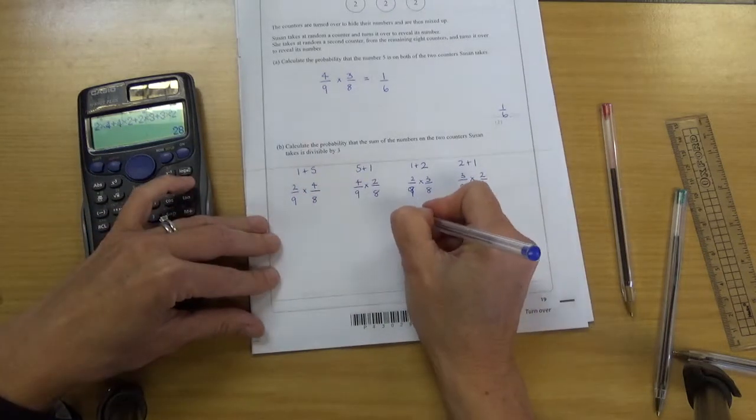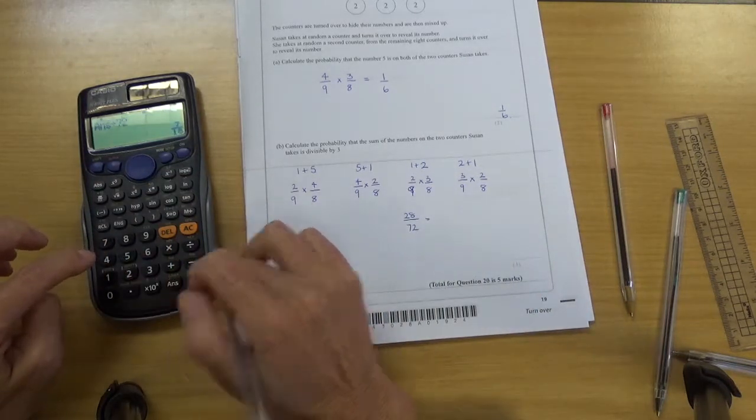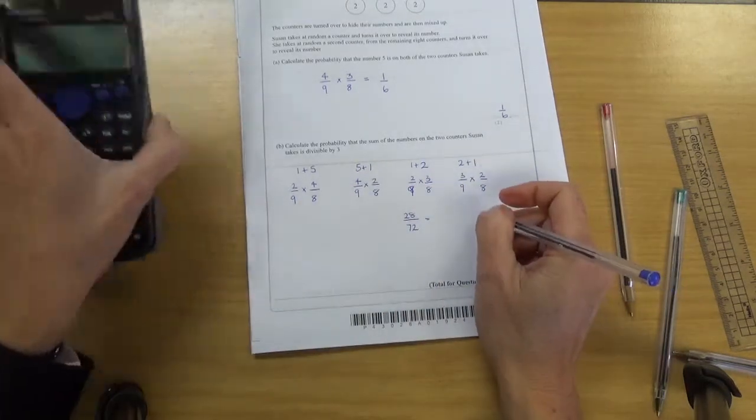Gives me 28 over 72, which is the same as 7 over 18.